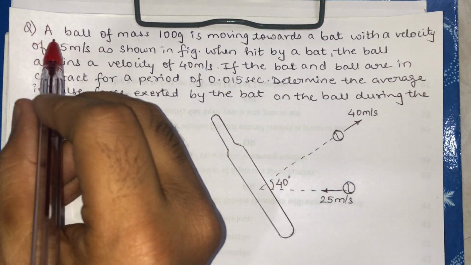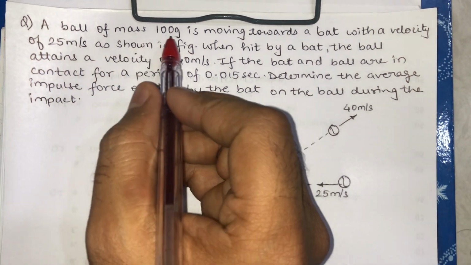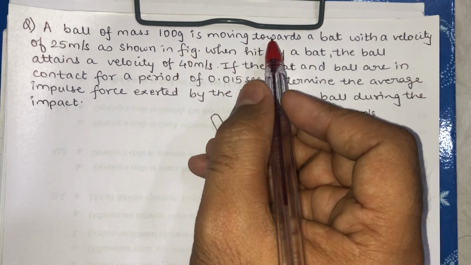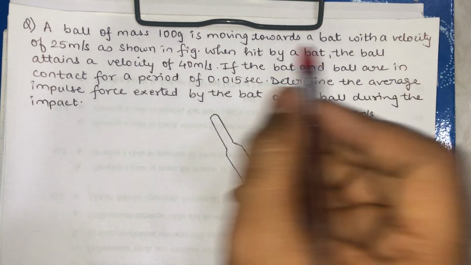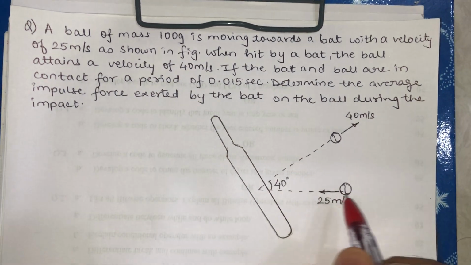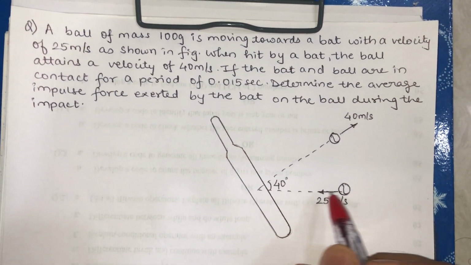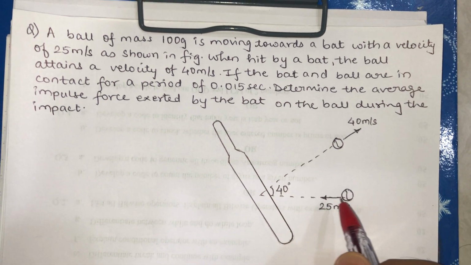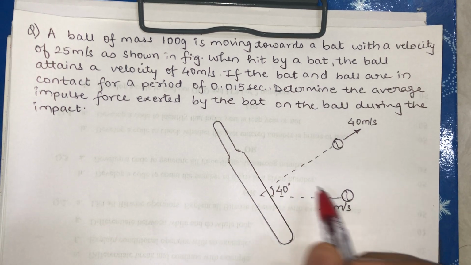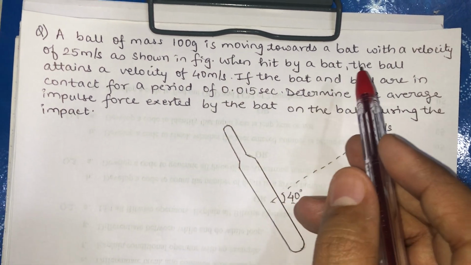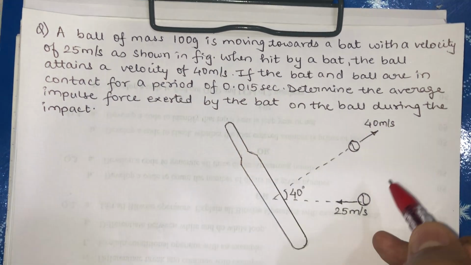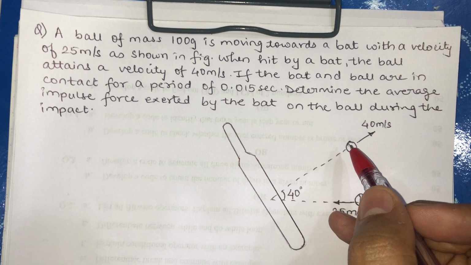The question is: a ball of mass 100 grams is moving towards a bat with a velocity of 25 meter per second as shown in the figure. So this line is basically exactly horizontal. It's not inclined or bent. It is exactly horizontal. When hit by a bat, the ball attains a velocity of 40 meter per second after rebounding.